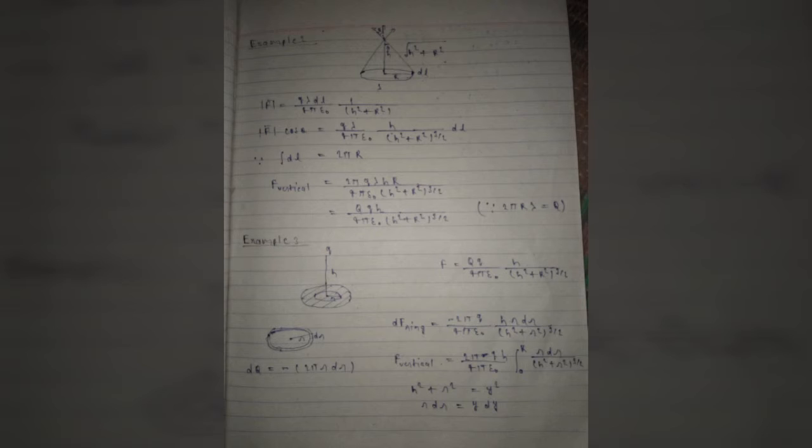Now you see, each element of this line charge is going to apply a force on this. Let us take two particular elements on the opposite sides, and I am doing it for a purpose. If I look at the force due to this element, it is going to be pointing this way.